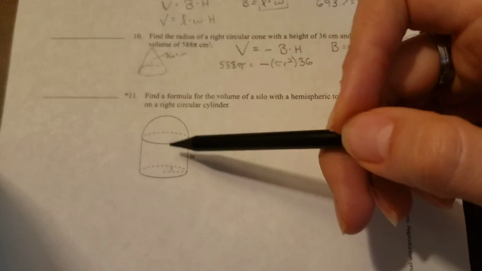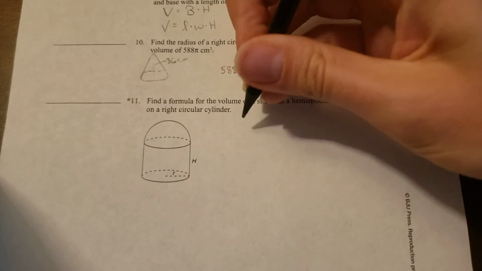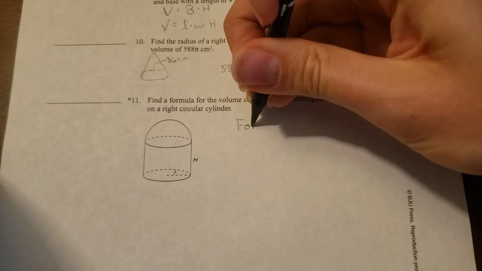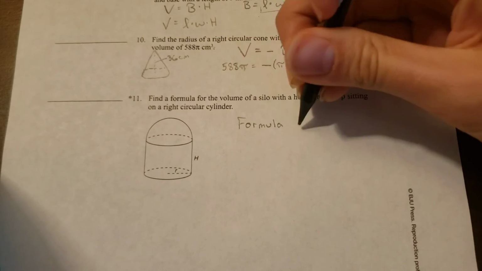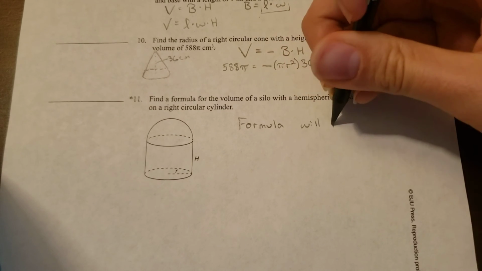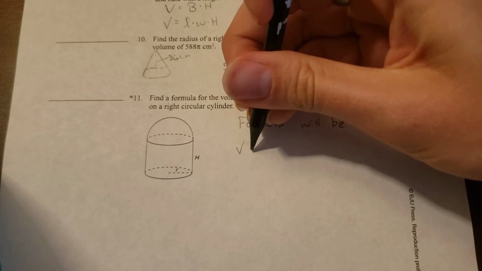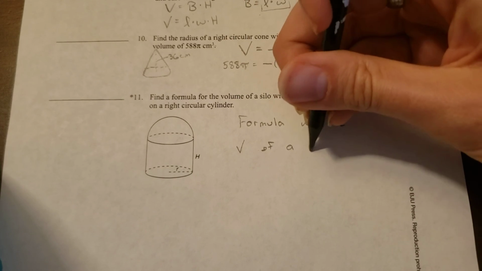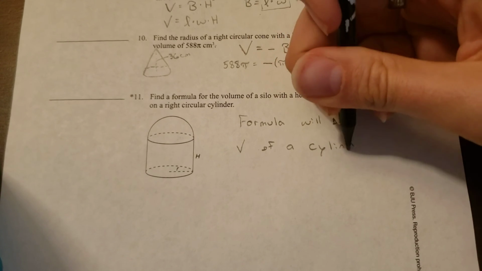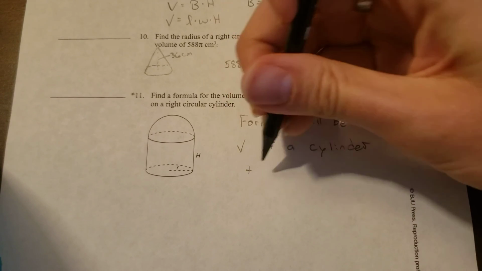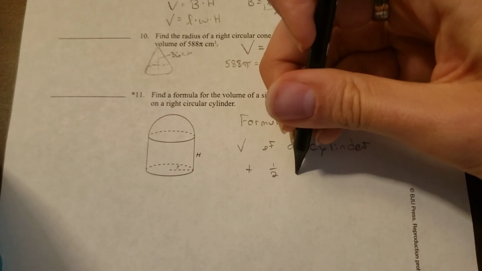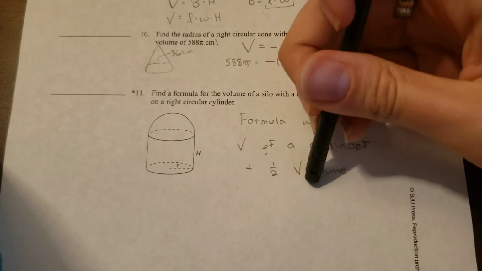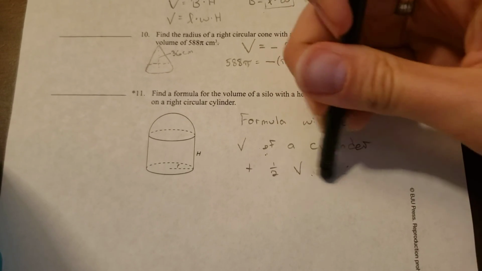This one is really interesting. The formula will be volume of a cylinder plus half volume. Oh, I should just say half volume of a sphere.